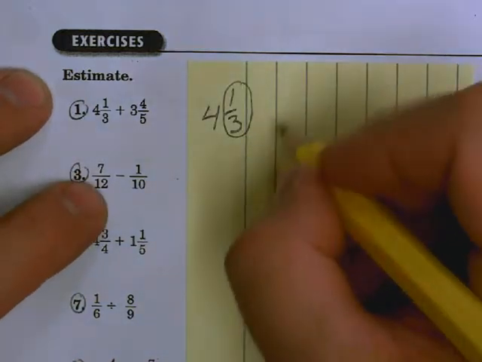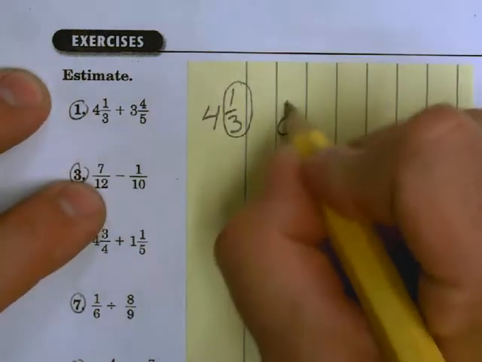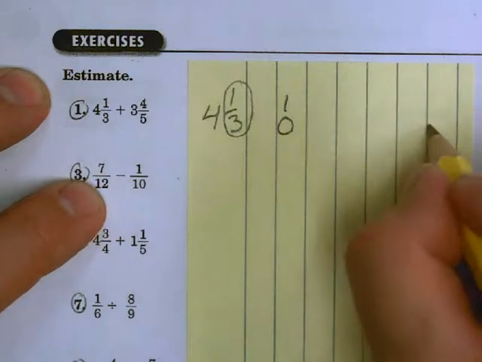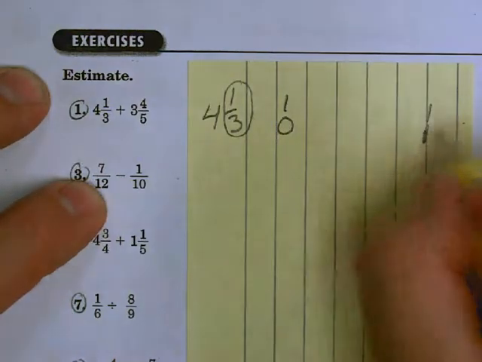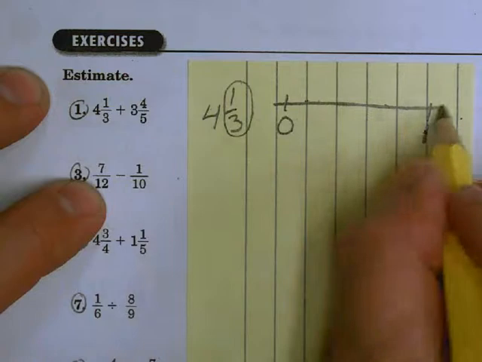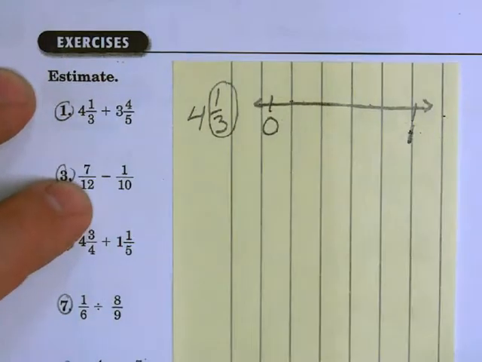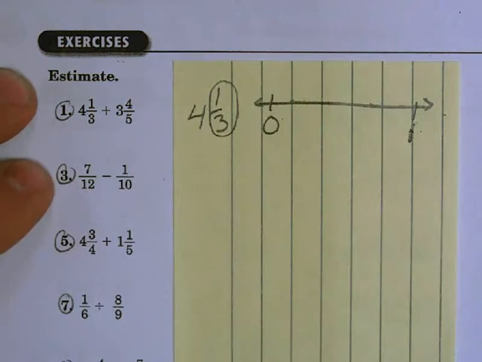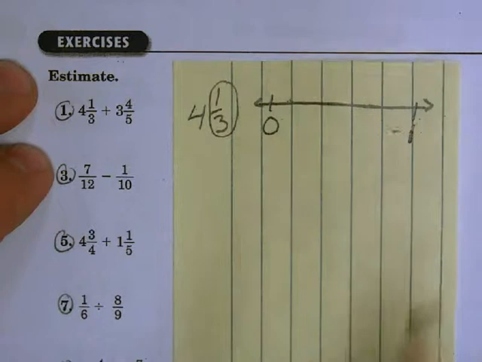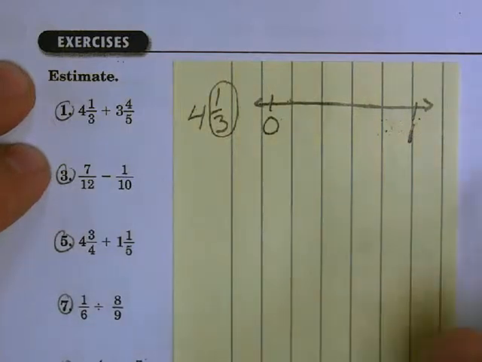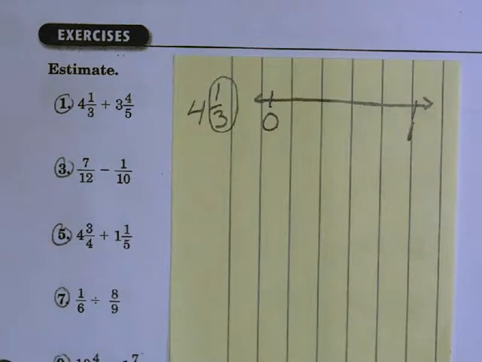Let's take a look. Here's a 0 on my number line, and here is a 1. So I want you to do this on number 1. I want you to make a number line. I want you to do it right on your worksheet, Dominique, because I think you have enough room. You have to make it small, but you can do it. I want you to try it. Just give it a try.